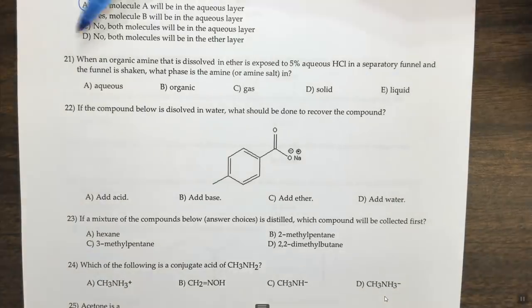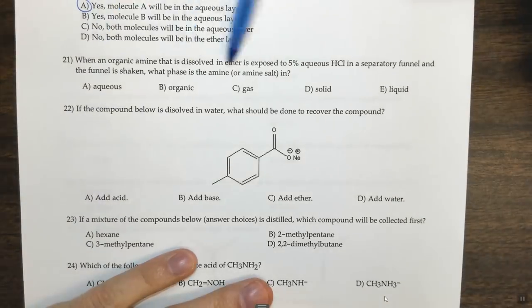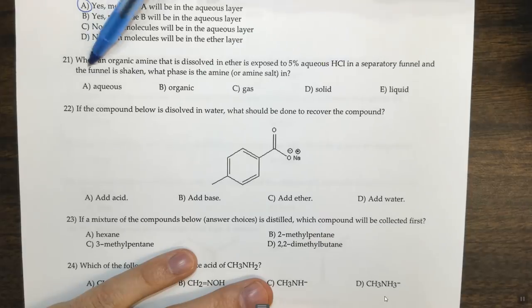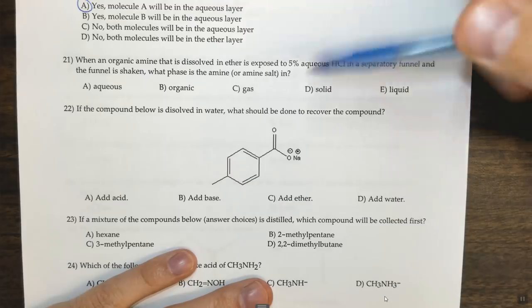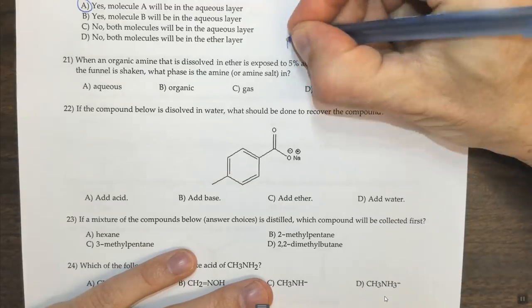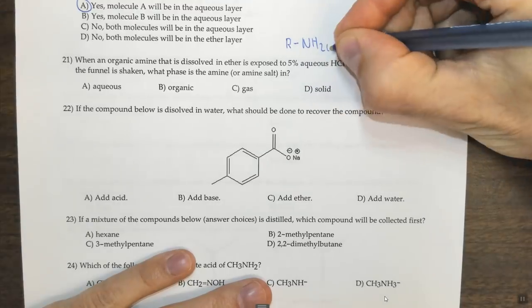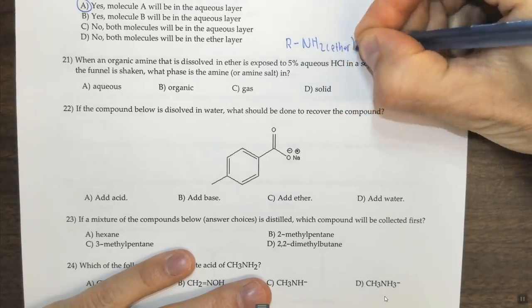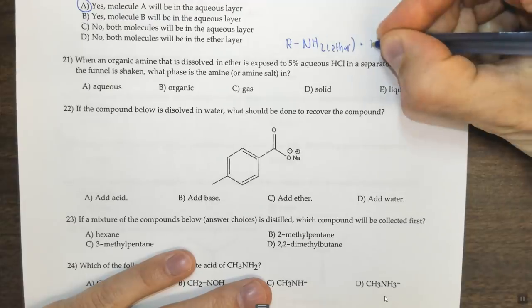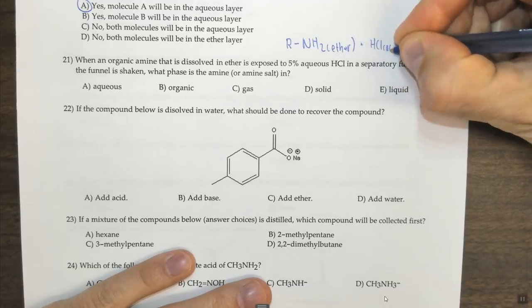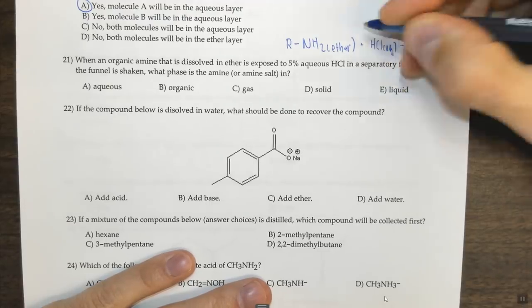Question number 21 says, when an organic amine that is dissolved in ether is exposed to 5% aqueous HCl in a separatory funnel, and the funnel is shaken, what phase will the amine be in? This is exactly the same question as number 20. So here we have R-NH2 dissolved in ether, and we add HCl dissolved in water, aqueous. What happens?